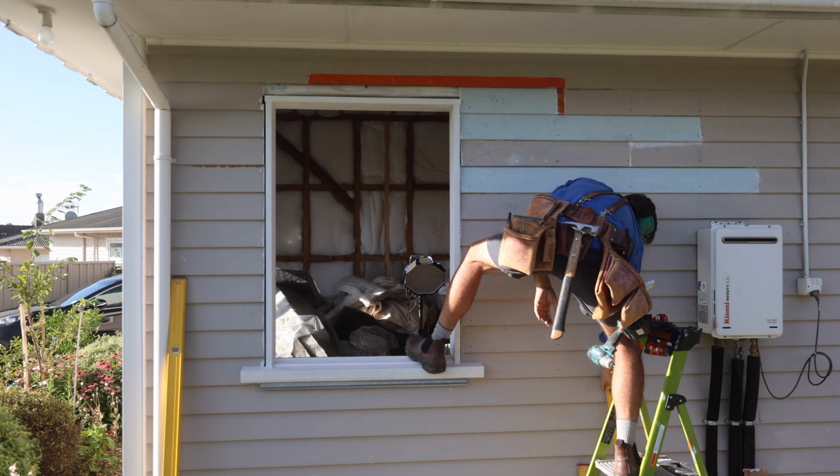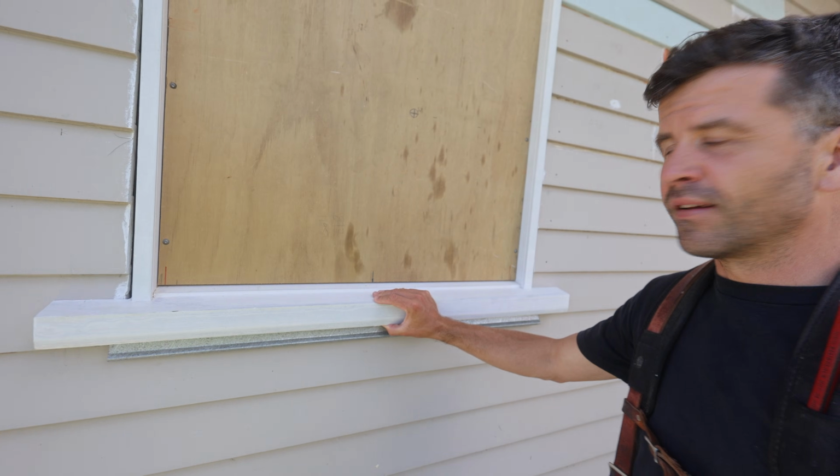And there you have it. A timber window frame in the window. Now you probably noticed there's no sash. I'll get to that in a sec.